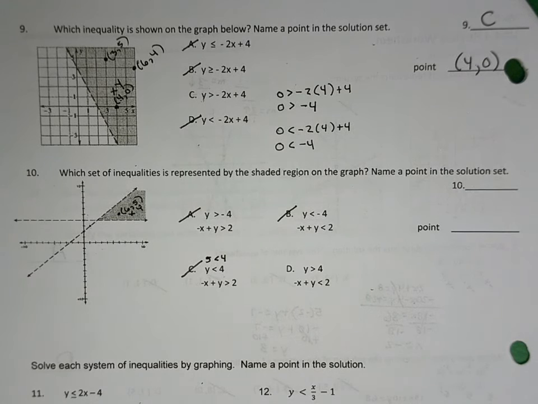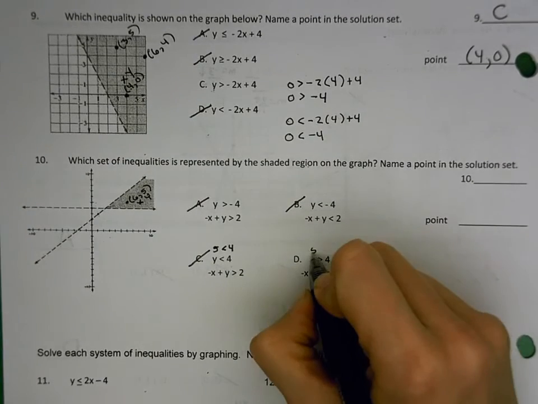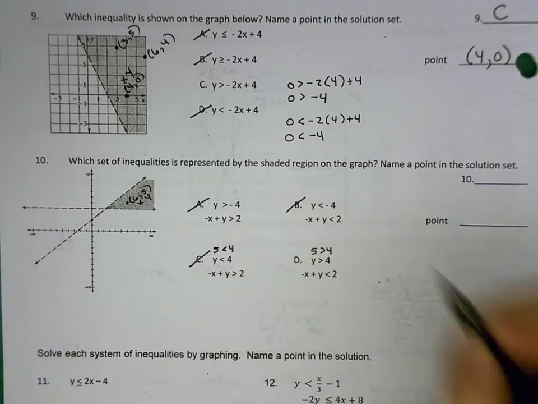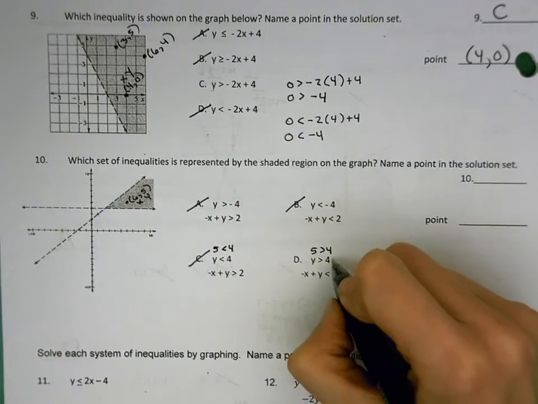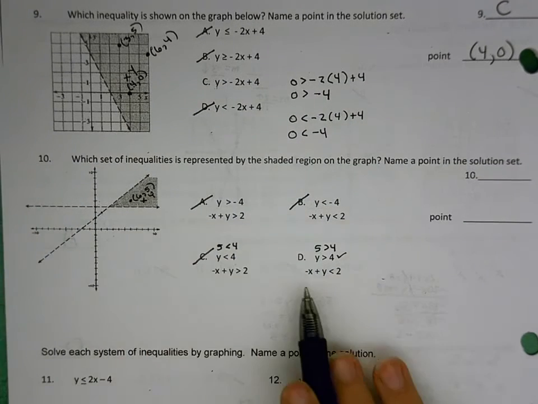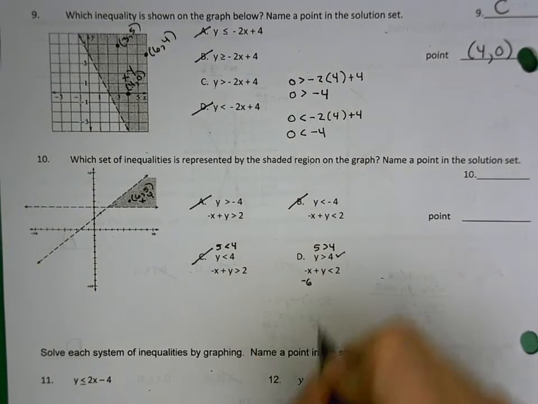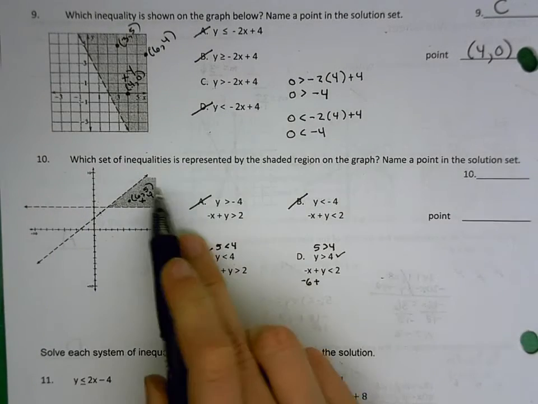Okay, so it's looking like D is probably my answer, but again, let's double check. Don't assume. When I plug in 5 into my y here, I get 5 is greater than 4. That's true, so far so good. Let's double check that other one too. It's got to make both of them true. Don't want to assume. Let's plug in 6, 5 here. 6 is my x, so I'm going to go ahead and plug in -6 plus 5 is my y.